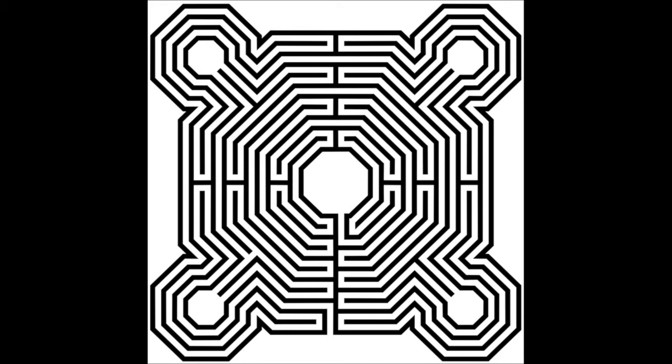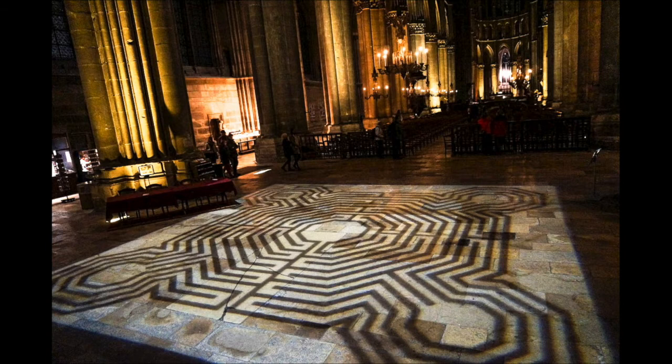So during the Enlightenment, a lot of the labyrinths were removed from the cathedrals in France and Italy. This one was recreated as a projection in the same location, so you can see here it is being projected down into the floor of the cathedral.